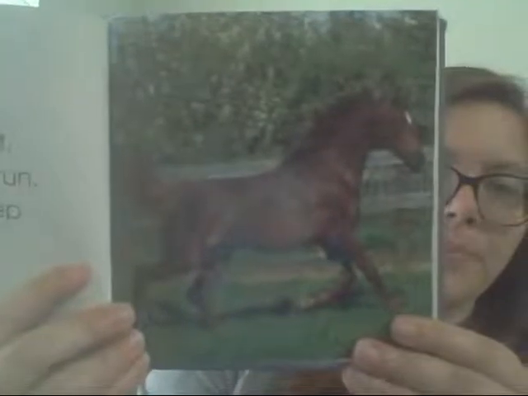And horses can sleep standing up. Can you sleep standing up? I can't either. If I were to fall asleep standing up, I'd fall over.